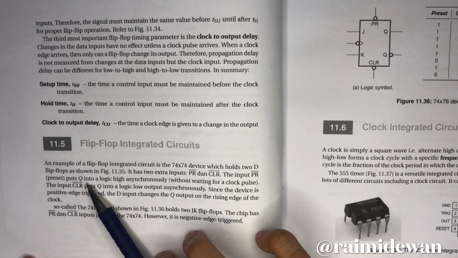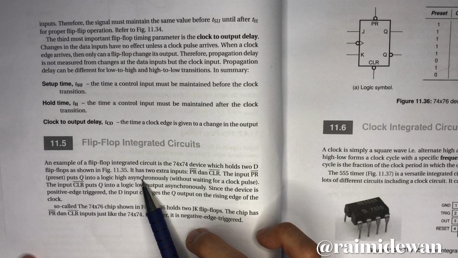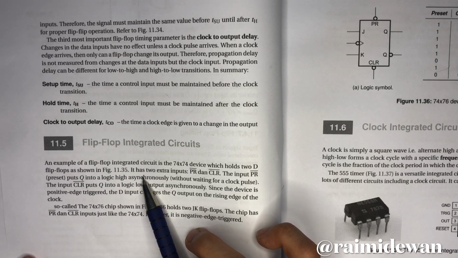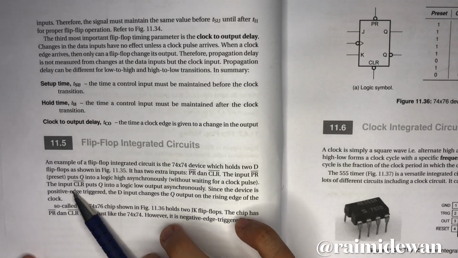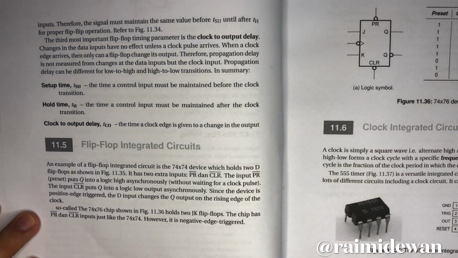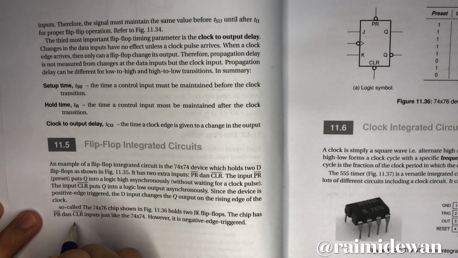The input PR puts Q into logic high asynchronously. Asynchronous means it is not synchronous with the clock pulse. The input clear puts Q into logic low. So you can see the difference, right? PR puts Q into logic high.